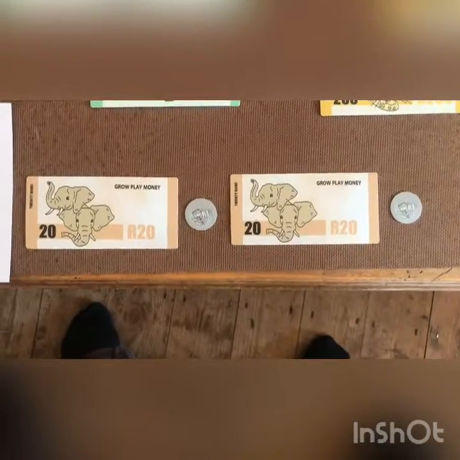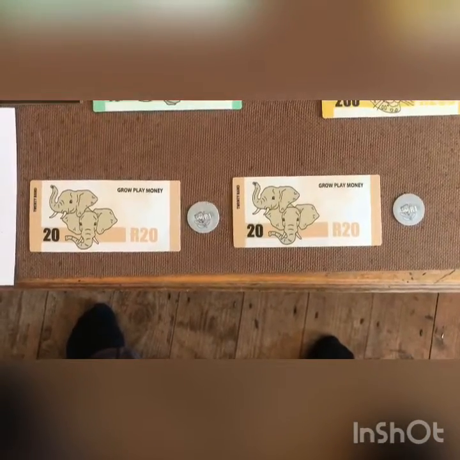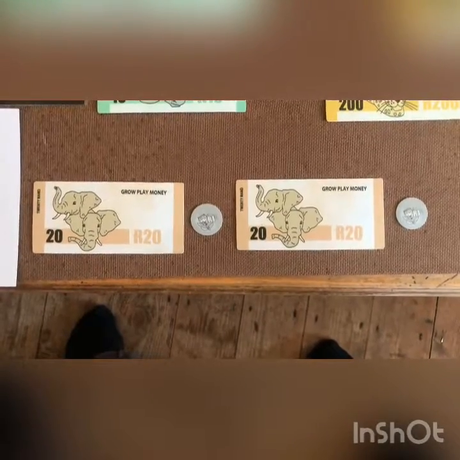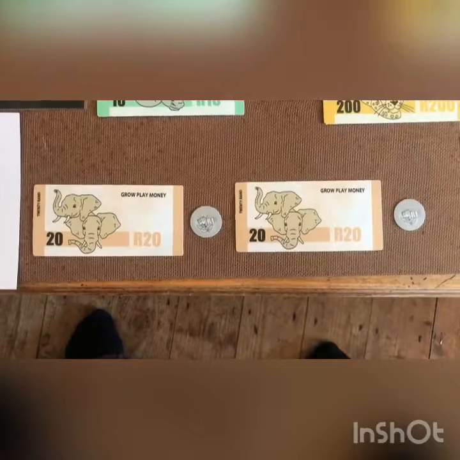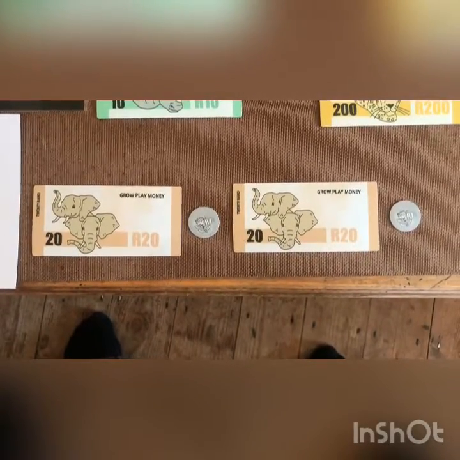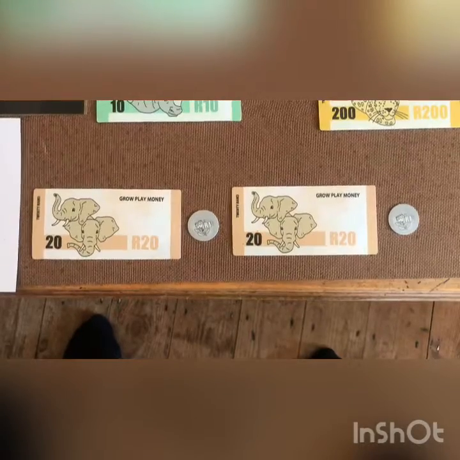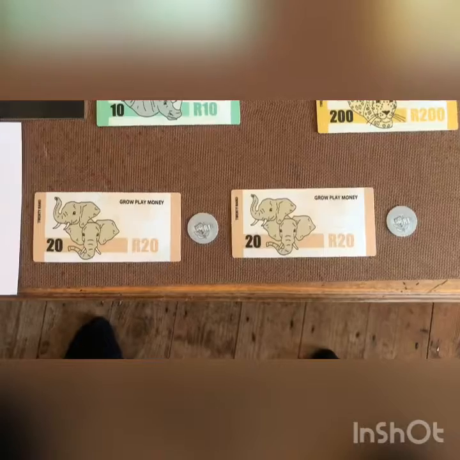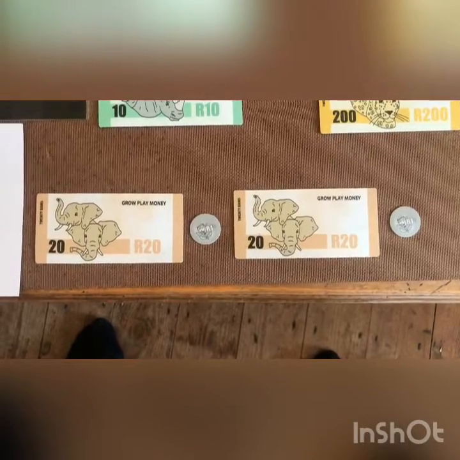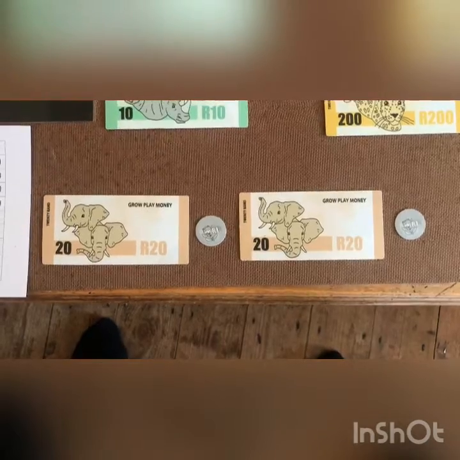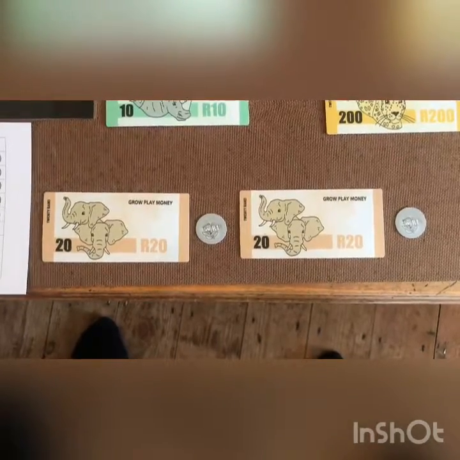We can also make patterns with money using the shapes there are. The 20 Rand note is a rectangle. The 1 Rand coin is a circle. Then we have another 20 Rand, which is a rectangle shape, and another circle 1 Rand. What would come next after the 1 Rand? That's right, another rectangular 20 Rand note.